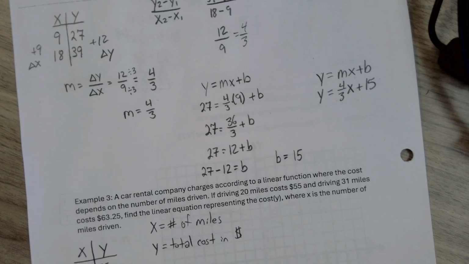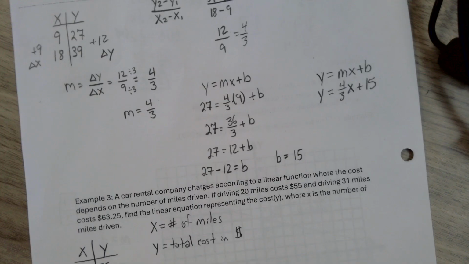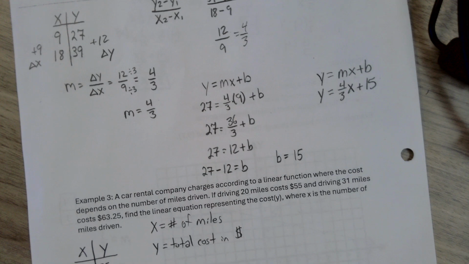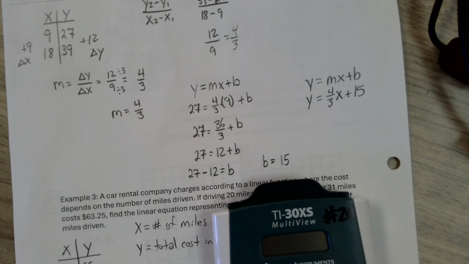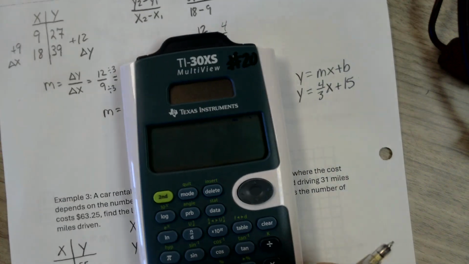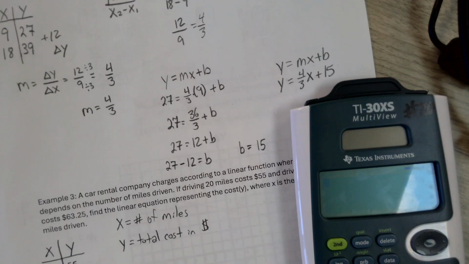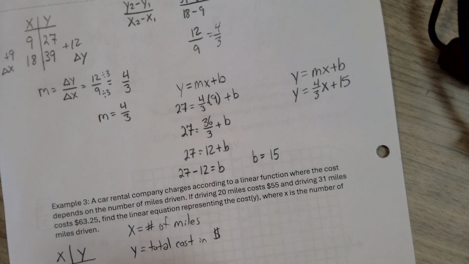So just like the previous problem, we are going to take a look, how much did x change, how much did y change? Well, 20 to 31, that is an increase of 11. But 55 to 63.25, that one's a little bit more complex. So I'm going to go ahead and grab a calculator to help do that math for me. Okay, so 63.25 minus the 55, that is going to be $8.25. So we are going to put a plus 8.25.